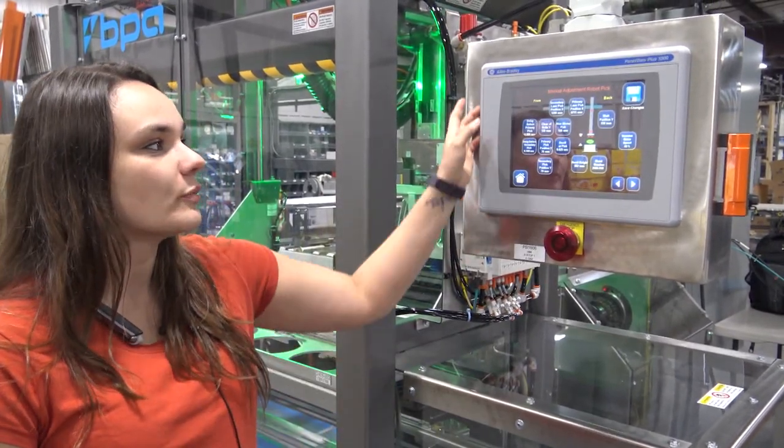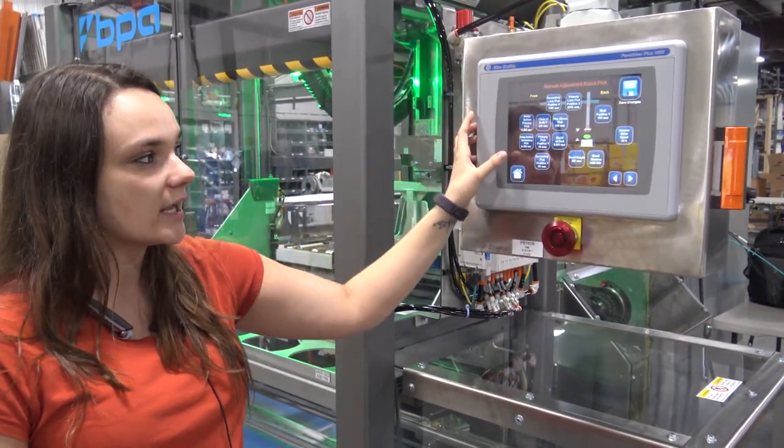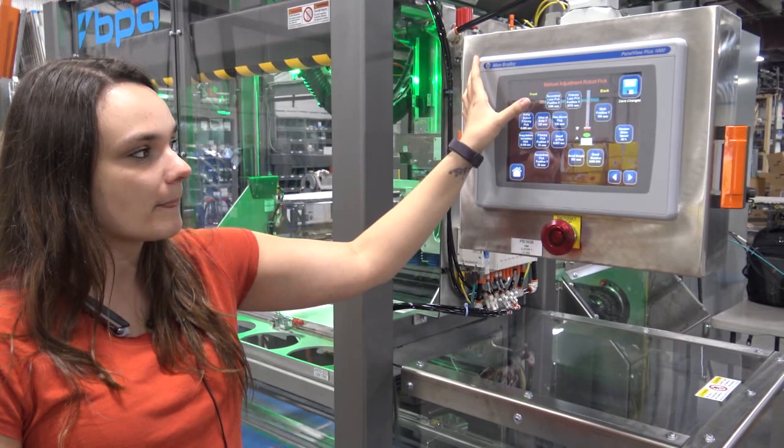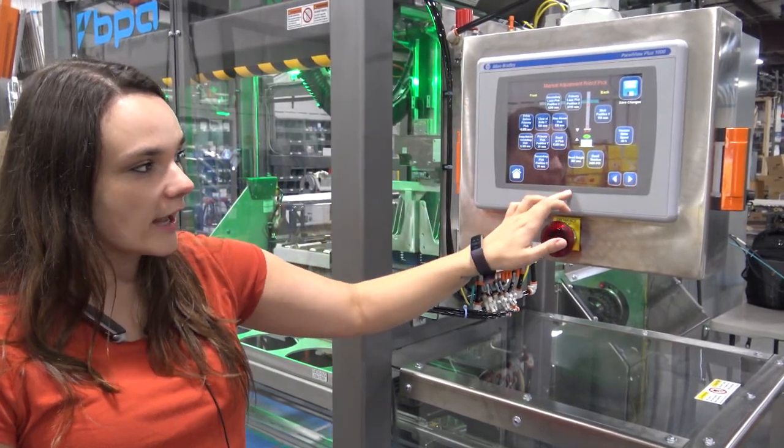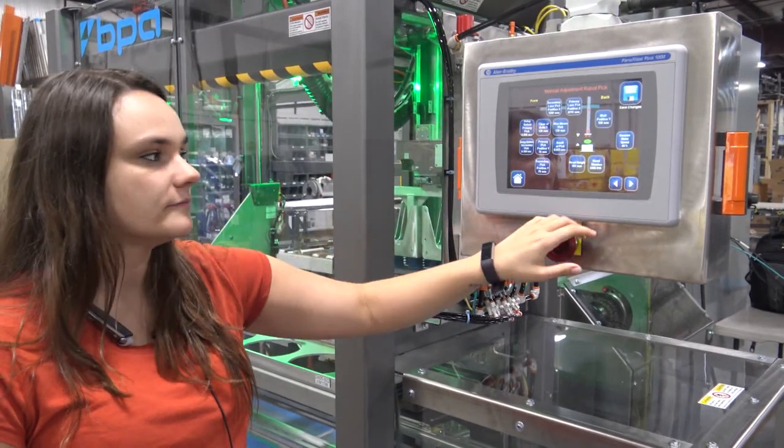Then you go to your robot pick position. This is where you put where your robot's going to pick from your Smart Track belts, as well as your delays, your offsets, your head height, and this is where you adjust your vacuum speed.